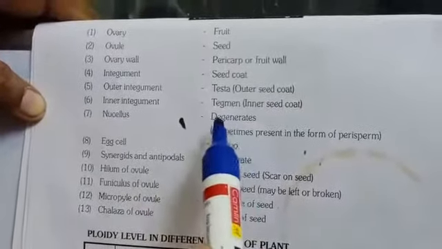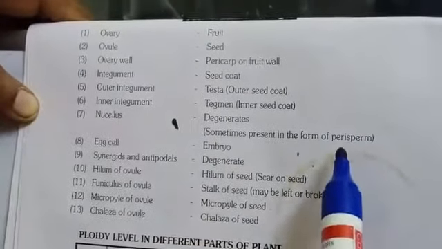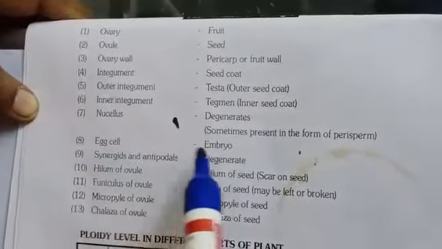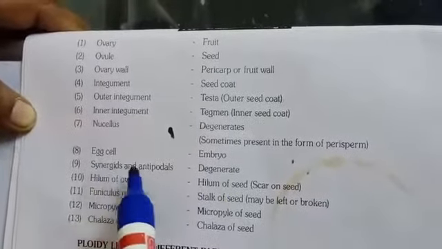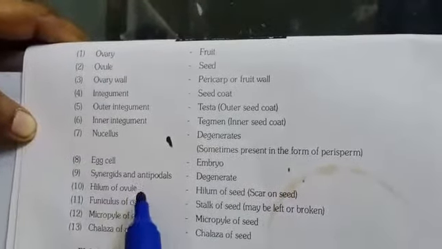Nucellus degenerates, but sometimes it is present in the form of perisperm. This we have seen in previous classes. Next, the egg cell becomes embryo. Synergids and antipodals degenerate. Then the hilum of the ovule.